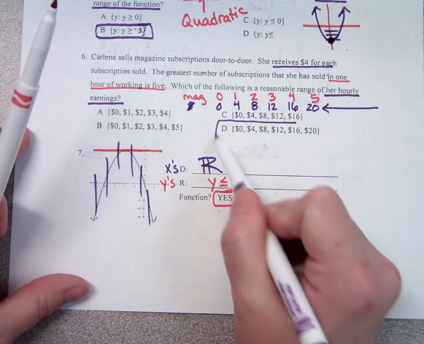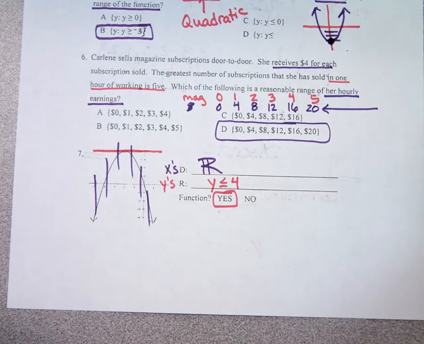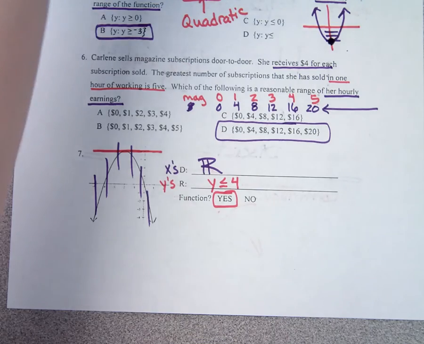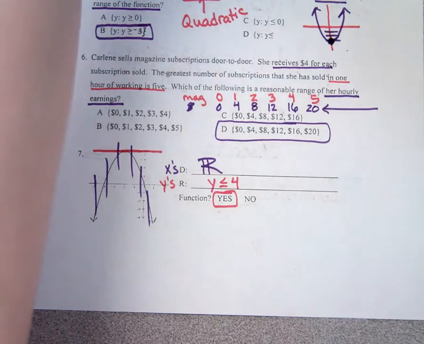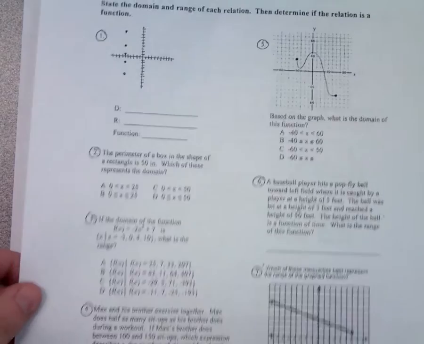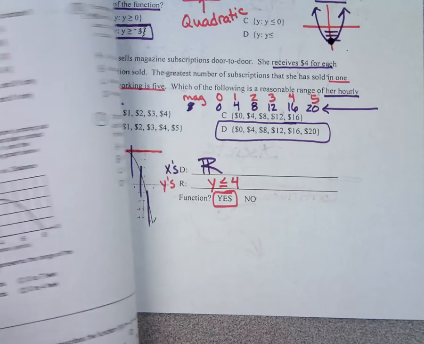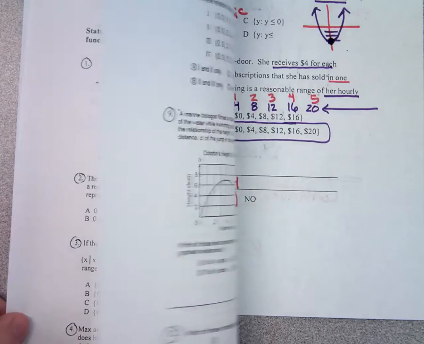Okay. All right. You have 2 things to do tonight. You have the one I gave you yesterday that I said was due on Wednesday. Remember? And then you have this one that goes with today's lesson, the domain and range practice. Most of it should be on your desk. I passed them out earlier.